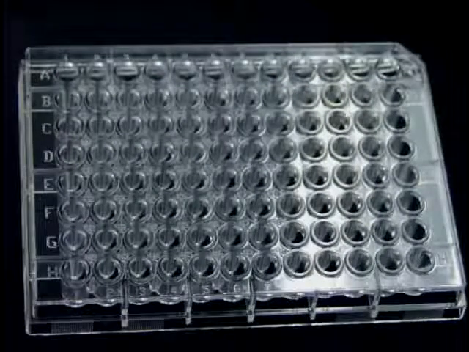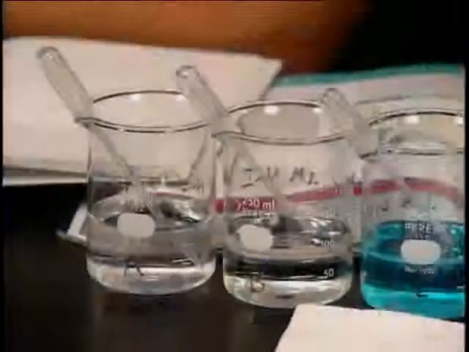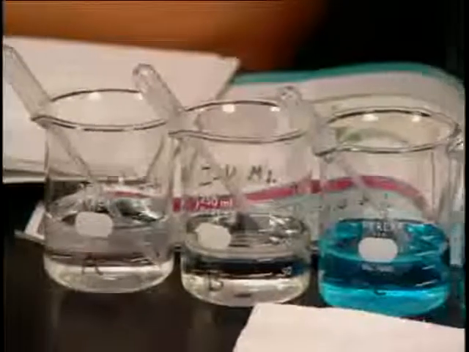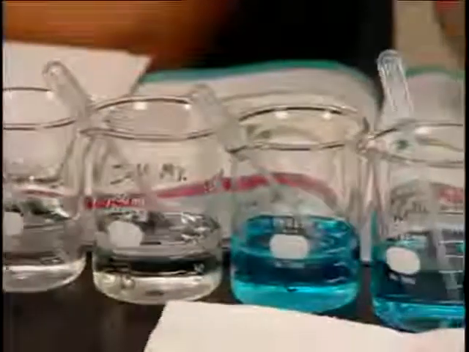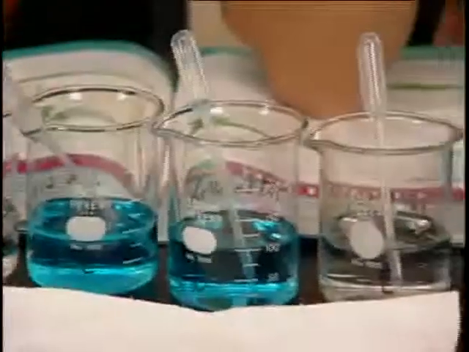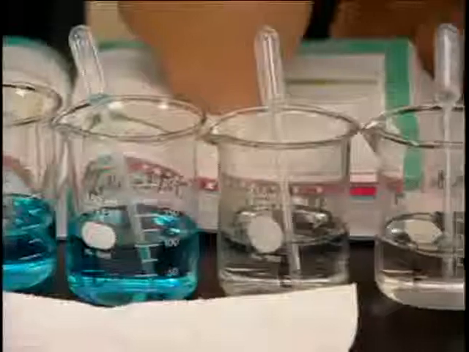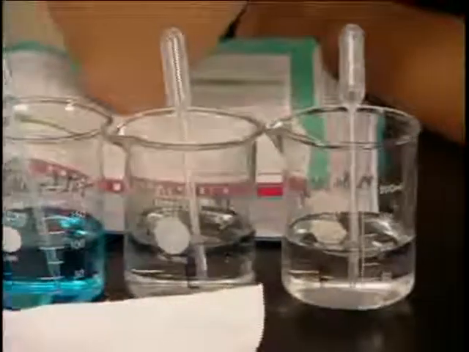Materials. Here are the possible materials you will need for this lab. 96 well microplate. 10 milliliters each of 0.1 molar solutions of sodium carbonate, sodium iodide, copper 2 sulfate, copper 2 nitrate, lead 2 nitrate, barium nitrate, identified only as A through F.